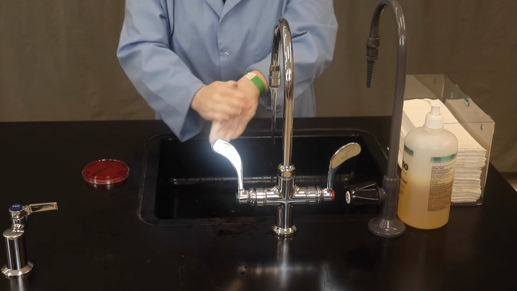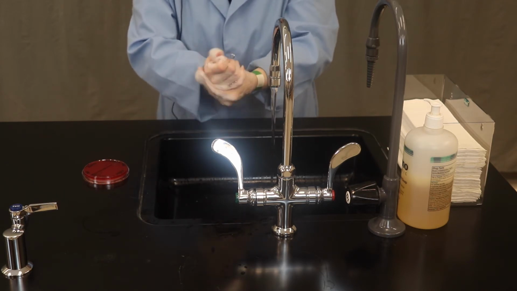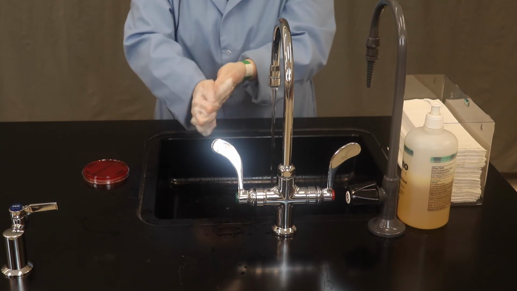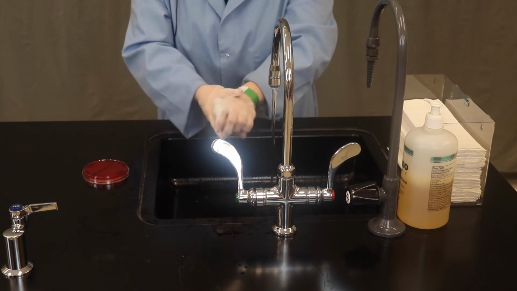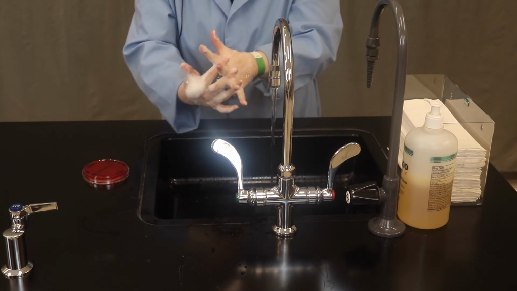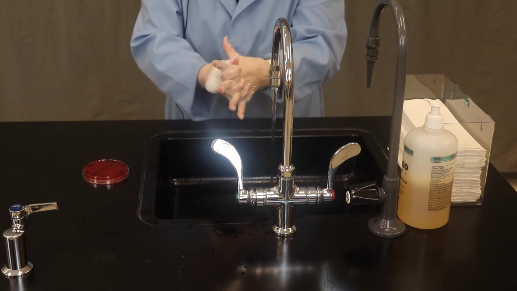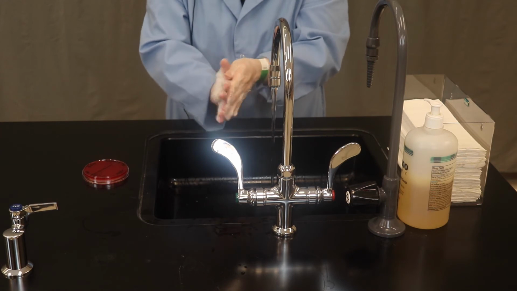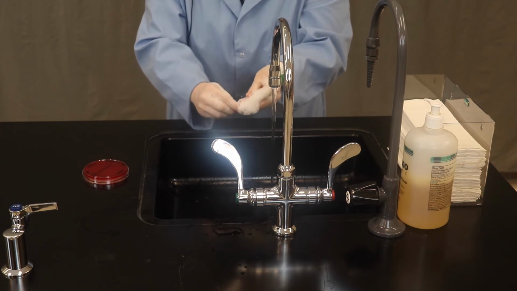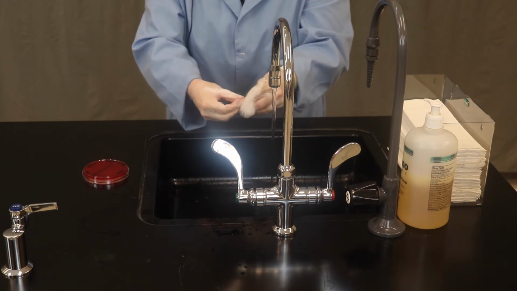You generally want to do this about 20 seconds, maybe 30. Make sure you're getting in between your fingers. These are easy spots to miss. Also under your nails, if your nails are dirty.